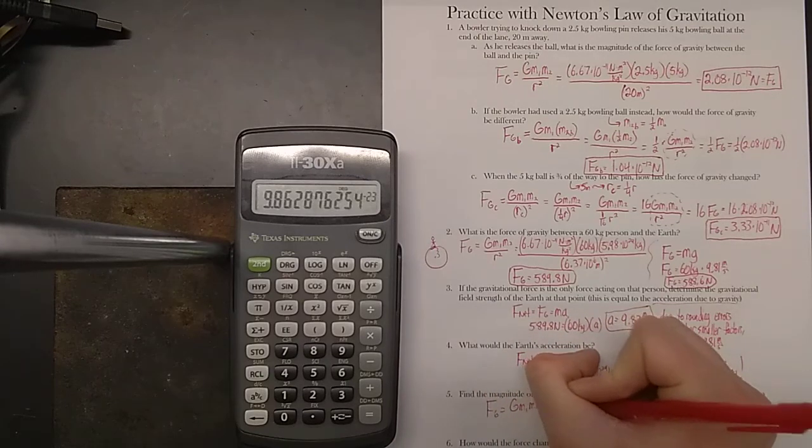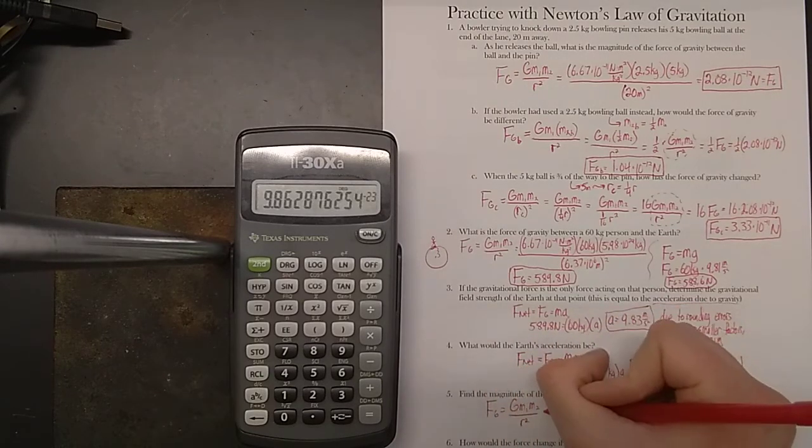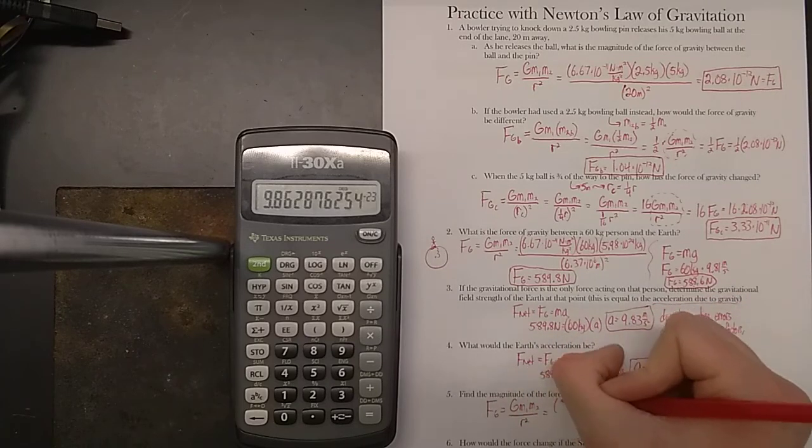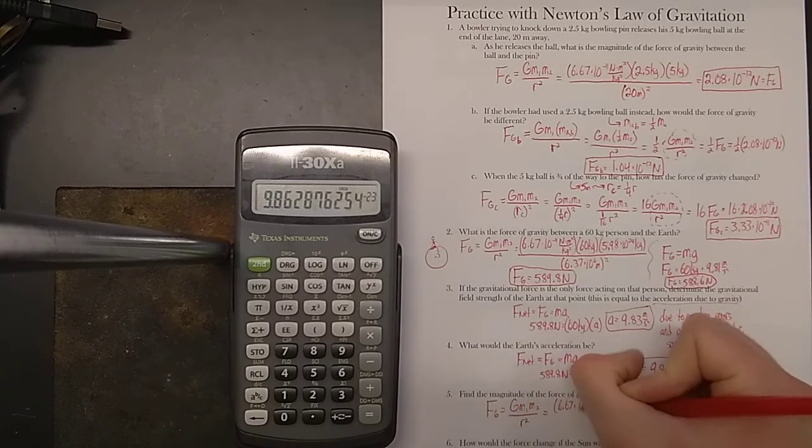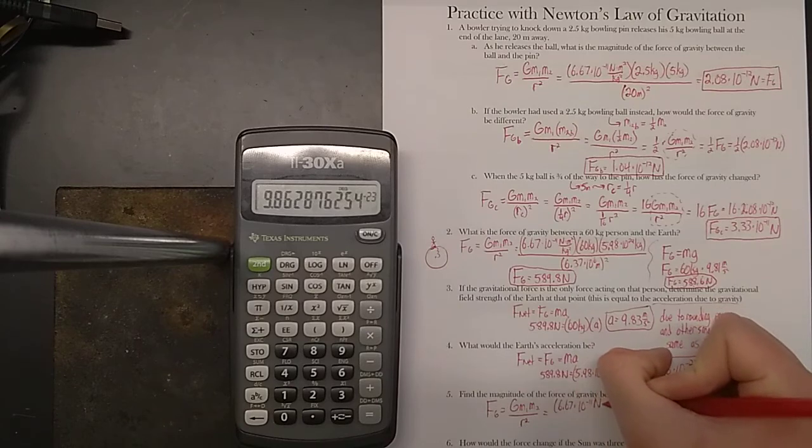If you get these types of questions, as long as you know how to use a calculator and understand this equation, these are gimmies, okay? All it's asking you to do is plug some numbers into a calculator. Very straightforward.